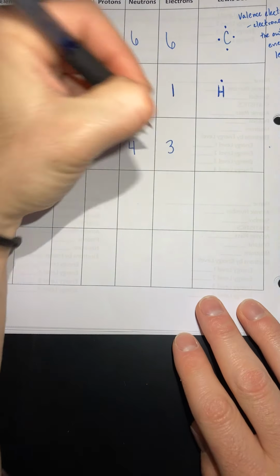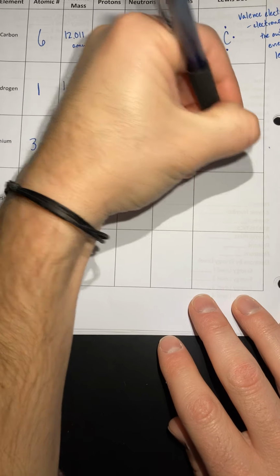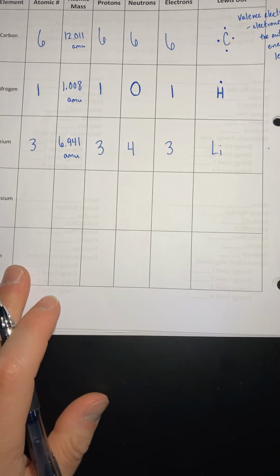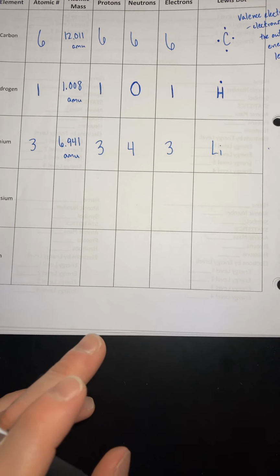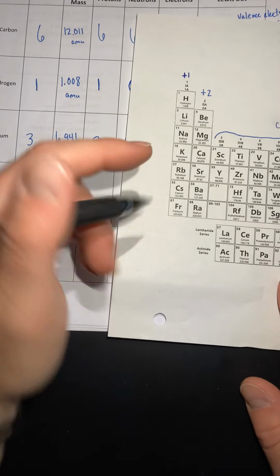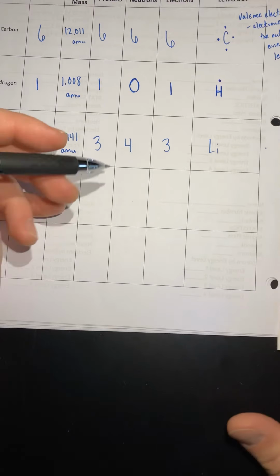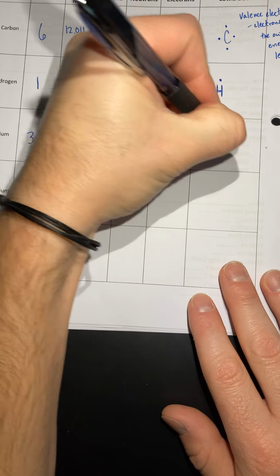Maddie, can you tell me? 3. That would also give me 3. Should be the same as the number of protons. And so for lithium, what column is it in? It's in column 1. So it's going to have 1 valence electron. So that's what it would look like.